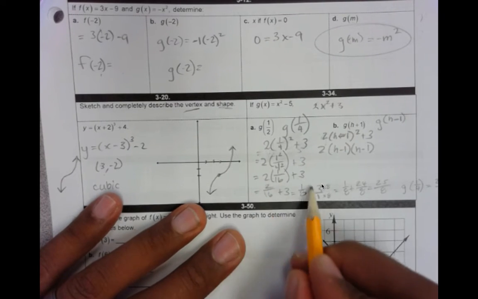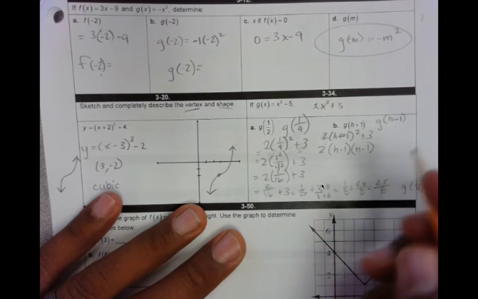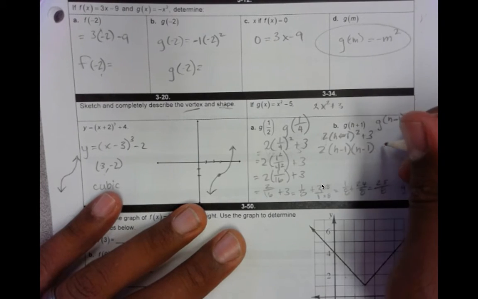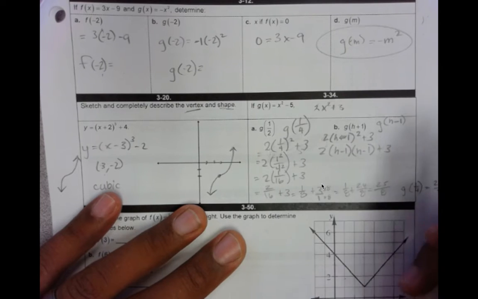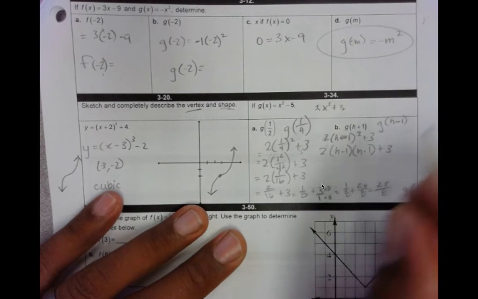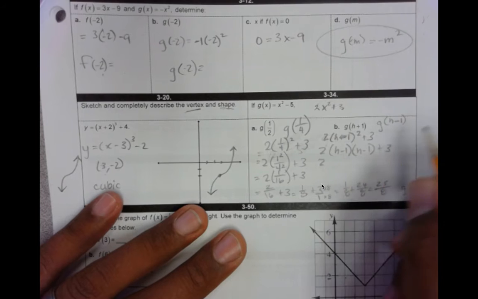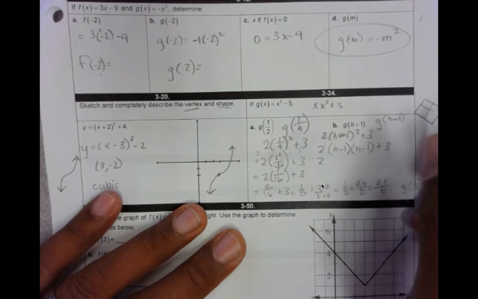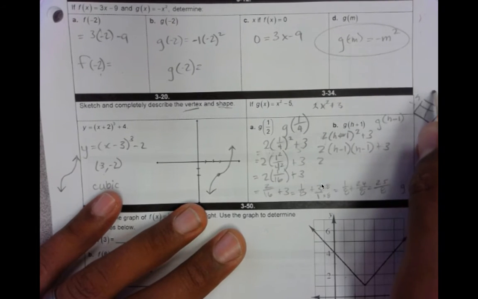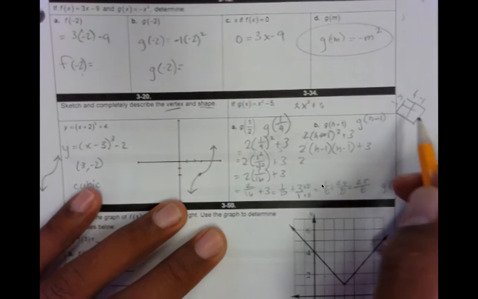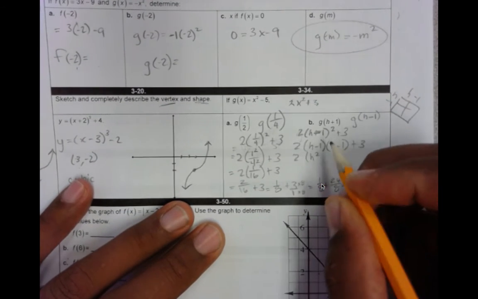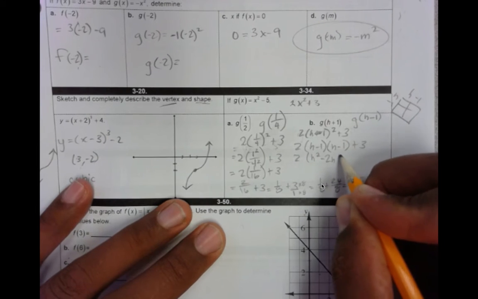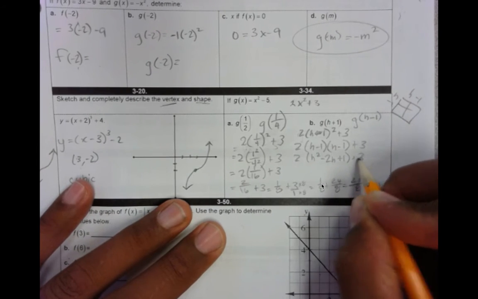And you guys should have more room over here because you won't have to do as much work as I did since I added that 2 in there. Okay, so I expand that out. And now what I got to do is multiply this h minus 1. Okay, so h minus 1, I would basically take out the box and multiply that out. And after I do all that, I end up with h squared minus 2h plus 1, and then plus 3.